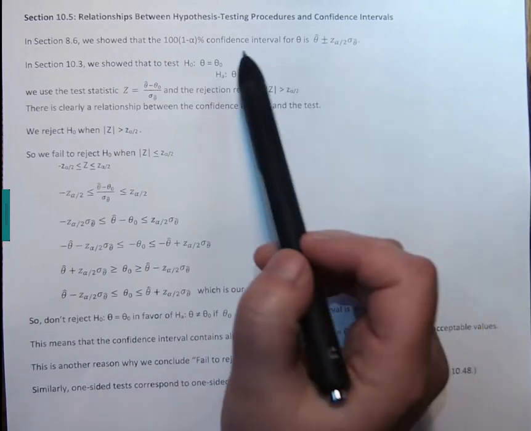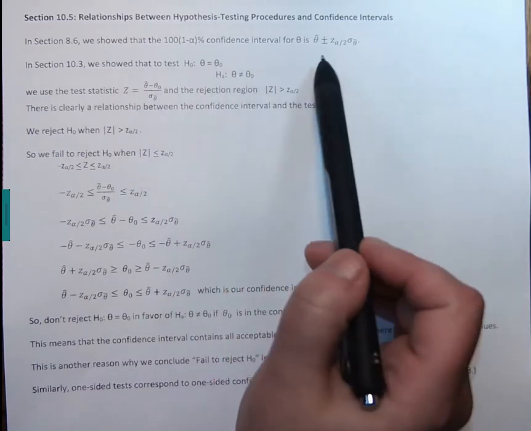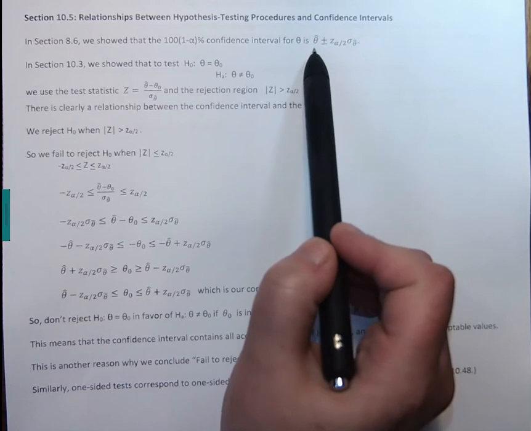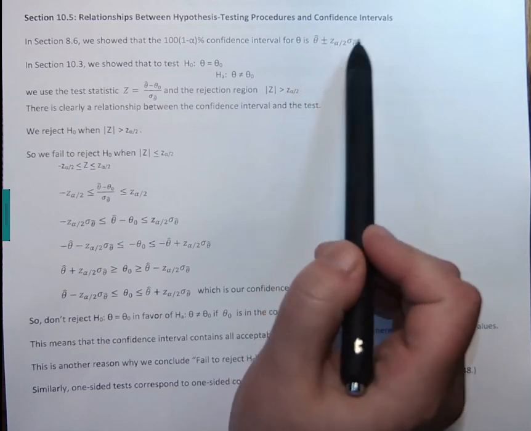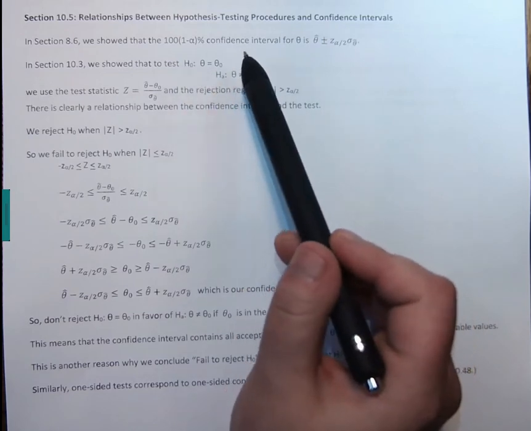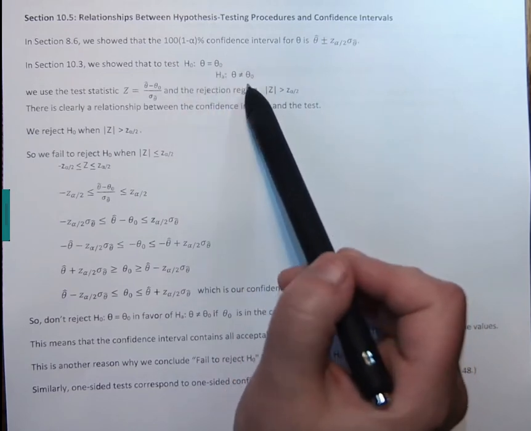So as a reminder, when we looked for a confidence interval, here's the formula that we used. And remember that what we've got here is the estimator plus or minus the critical value times the standard error of the estimator. And then in section 10.3, we looked at the two-sided hypothesis test.